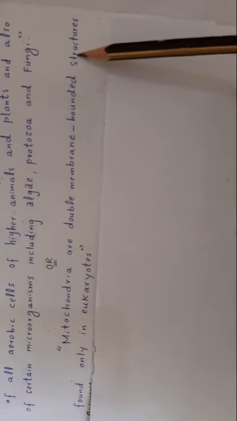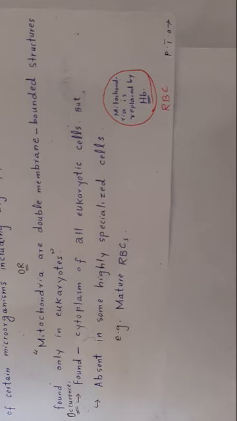Now coming to the definition, we can define mitochondria as filamentous or granular cytoplasmic organelles of all aerobic cells, cells which carry out aerobic respiration, of higher animals and plants, and also of certain microorganisms including algae, protozoa and fungi. Or in simple words, mitochondria are double membrane bounded organelles found only in eukaryotes, absent in prokaryotes.